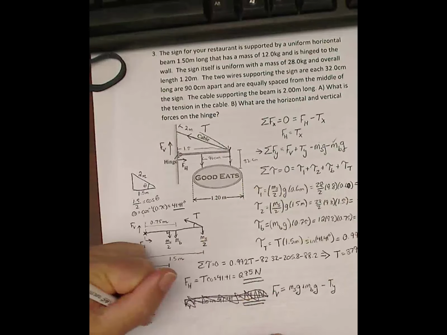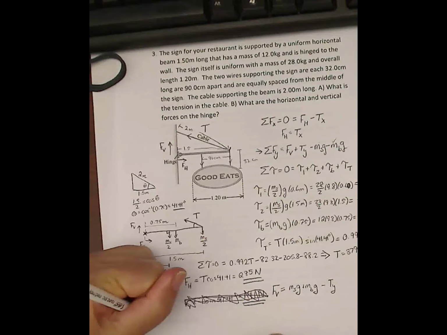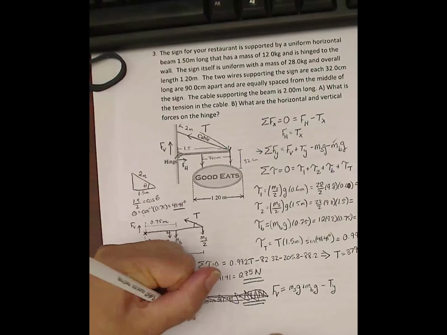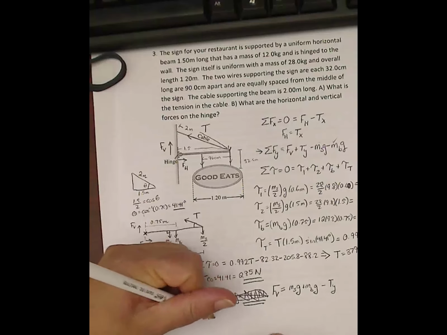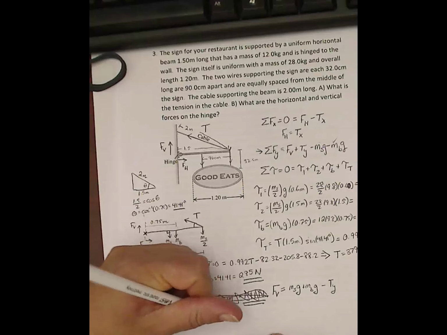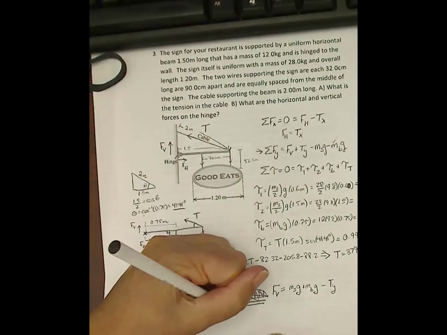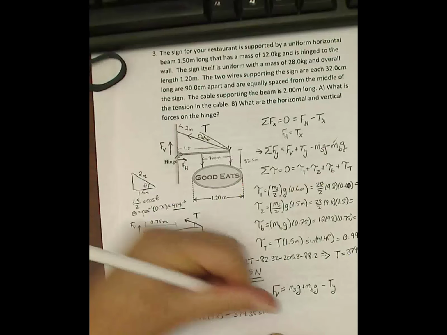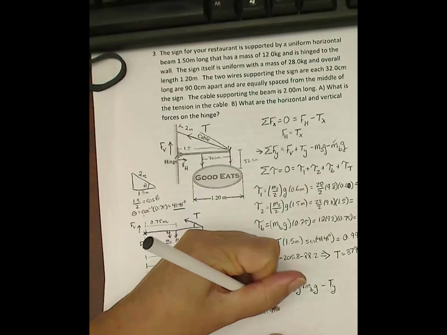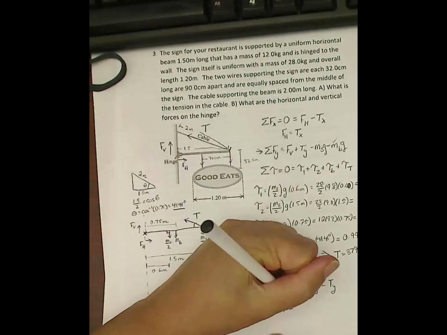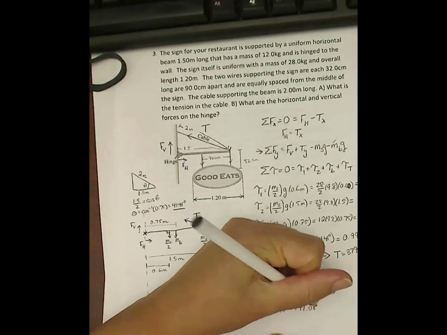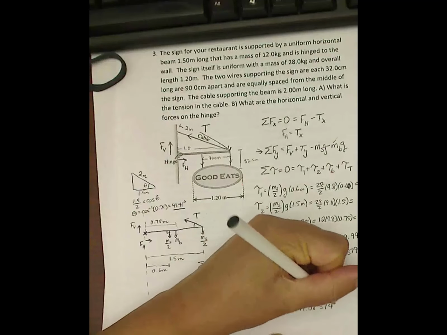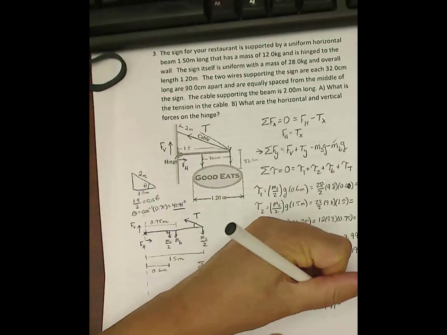So the vertical force is going to be equal to the mass of the sign, which is 28 kilograms times g, plus the mass of the beam, 12 kilograms times g, minus T sine theta. T is 379.35 newtons times the sine of 41.41 degrees. And if I plug all that into my calculator, I get 141.08, and at 3 sig figs, that's 141 newtons.